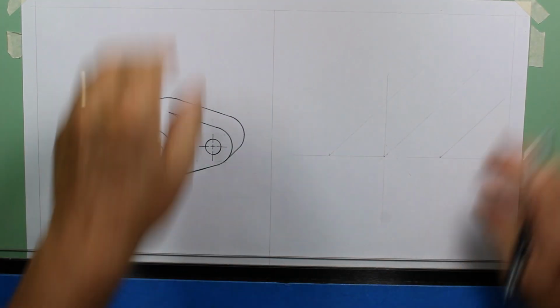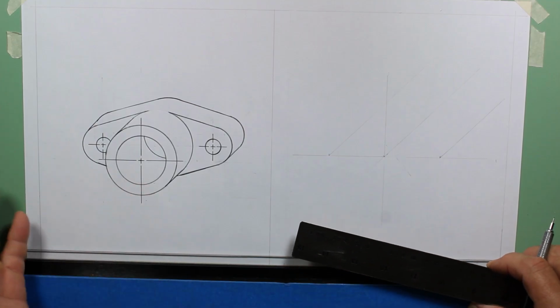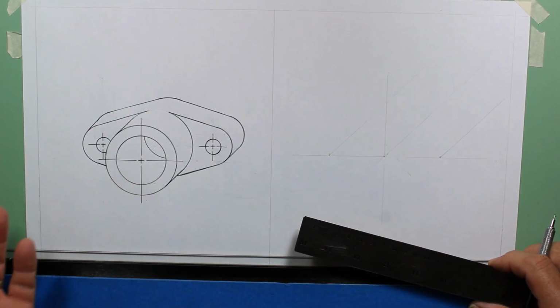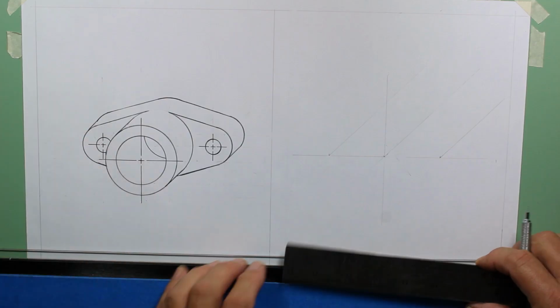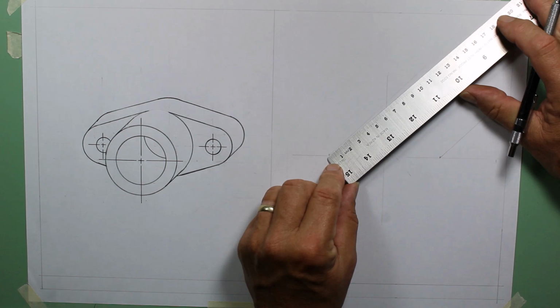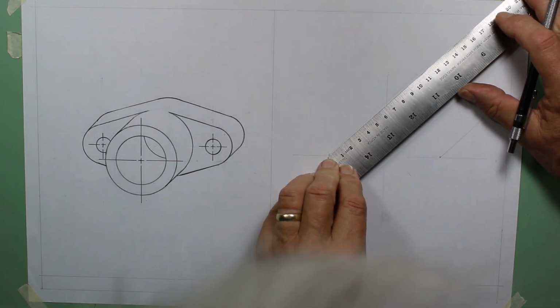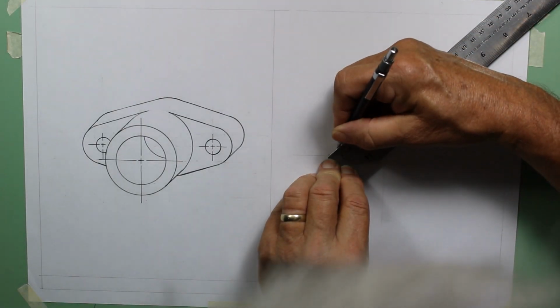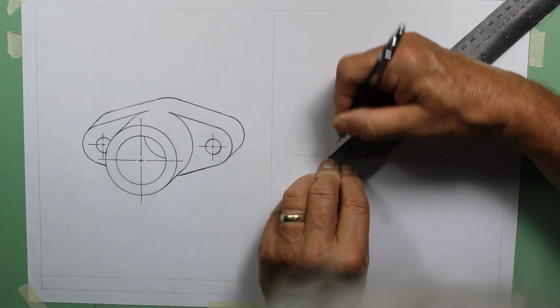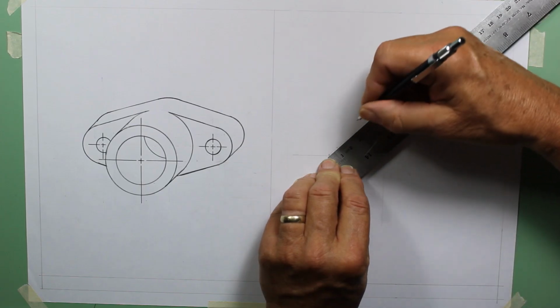Okay, and so now the depth for my first plane, whereas over here we used 19, we're going to go half of that. So we'll go 9.5 on the first one, and then the second one, half of 33, 15, 16, 17.